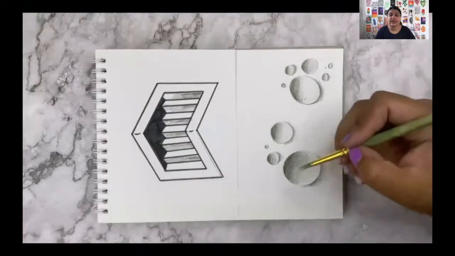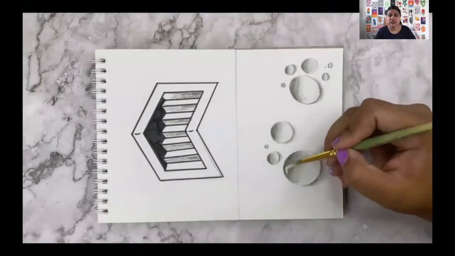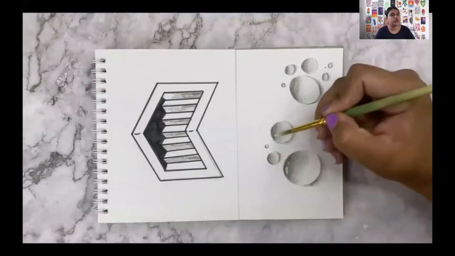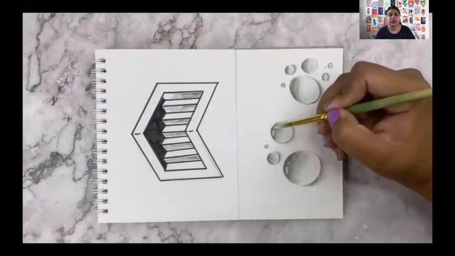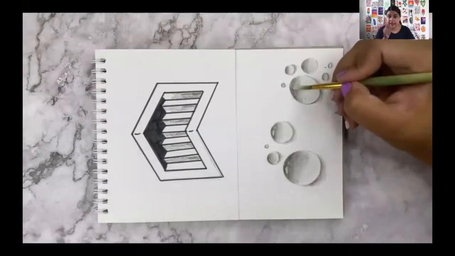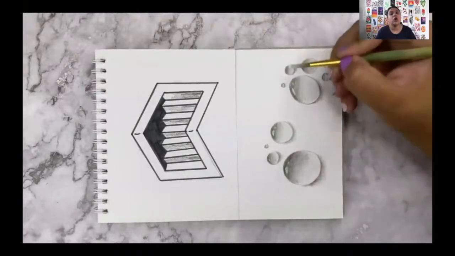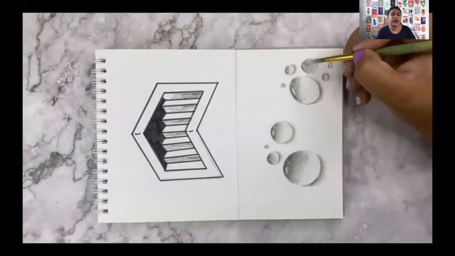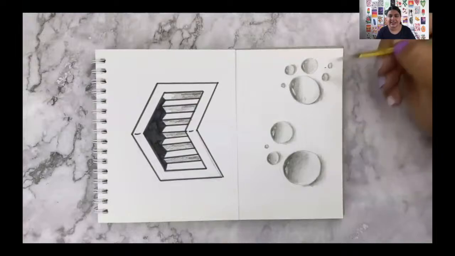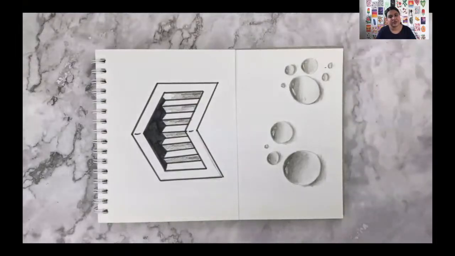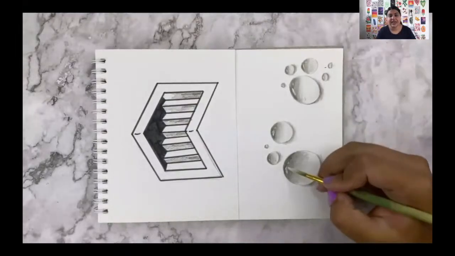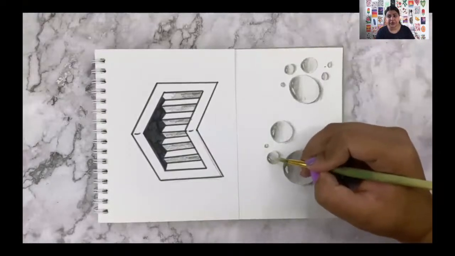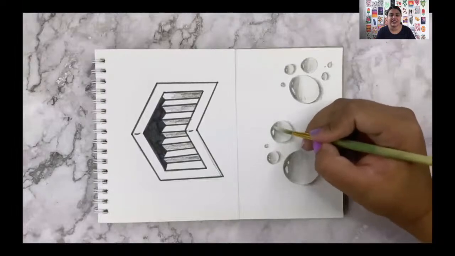So I'm going to be using paint, and I'm just doing simple lines and dots. If you want to do it with an eraser, then you just have to erase that little bit out. Or if you have some paint with you, then paint is the easiest to do. It's so simple to add in a bunch of dots right there. So you can see how 3D that's already looking. I'm just going to do a second layer of white on top in order to make it look really bright and really 3D.